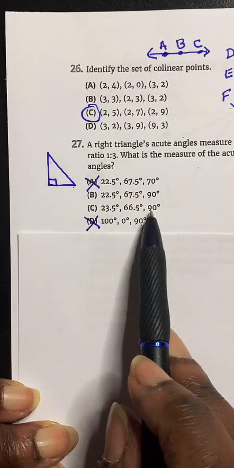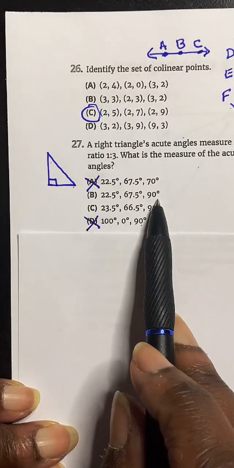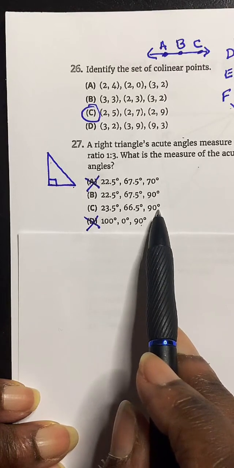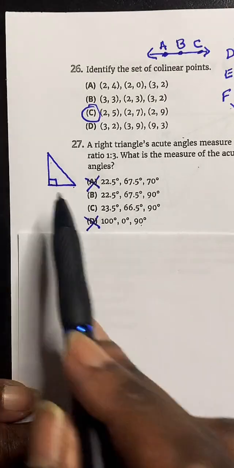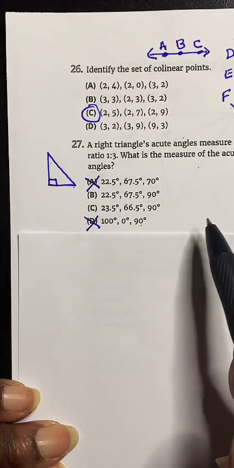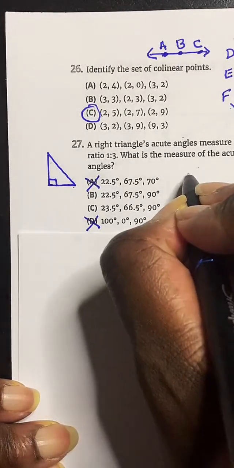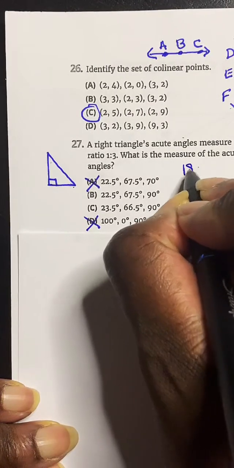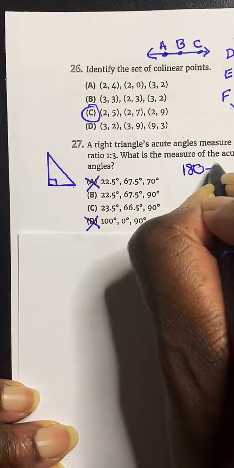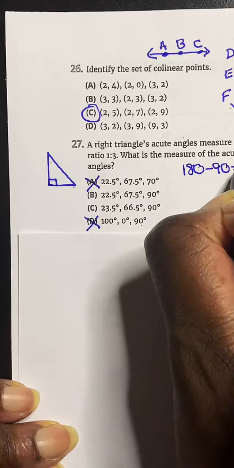So we're kind of looking to see which one of these would add up to give me our remaining angles for 180. So since we know that 90 degrees is out, right? Because we have 180 degrees is the whole thing. You pull out 90, that's going to give you 90 left over.